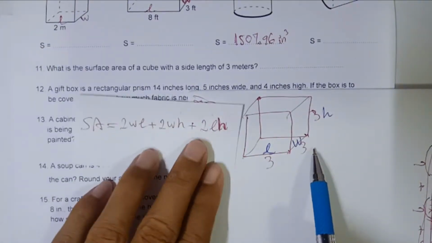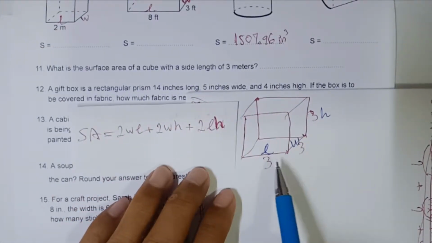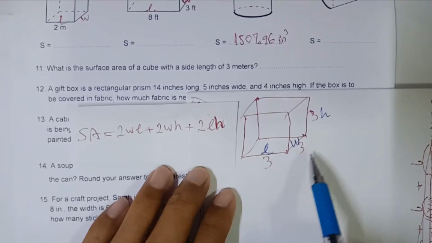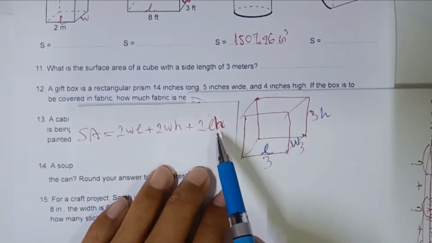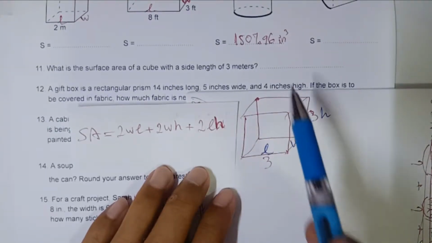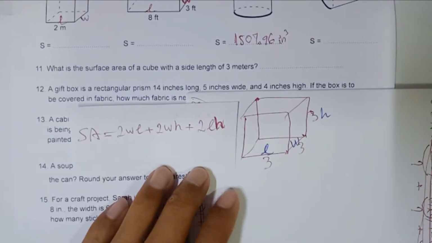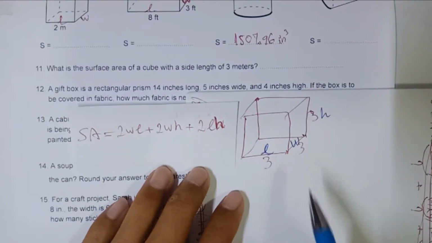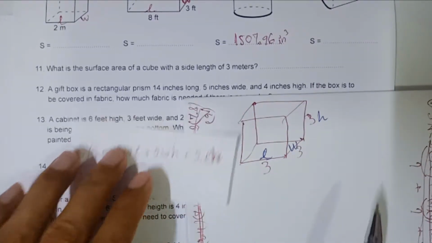Now once you have all of that, you just follow the formula with L, W, H. So once you know that, just follow the formula. Then you will be able to find the surface area of this cube. Alright. Number 12.